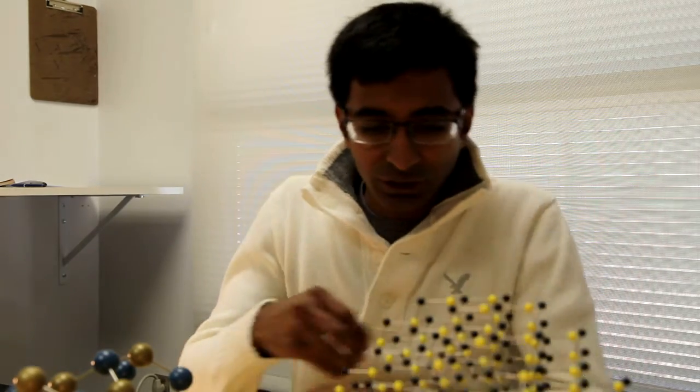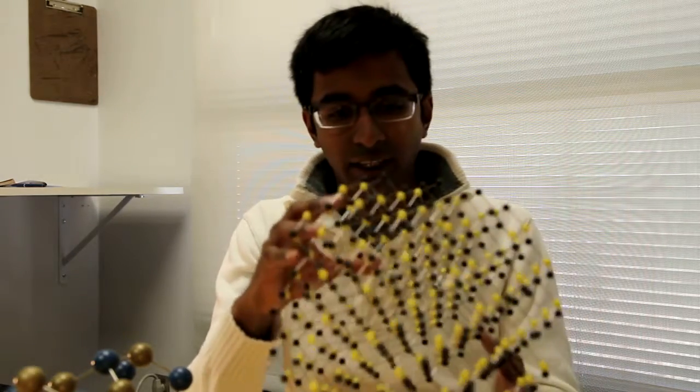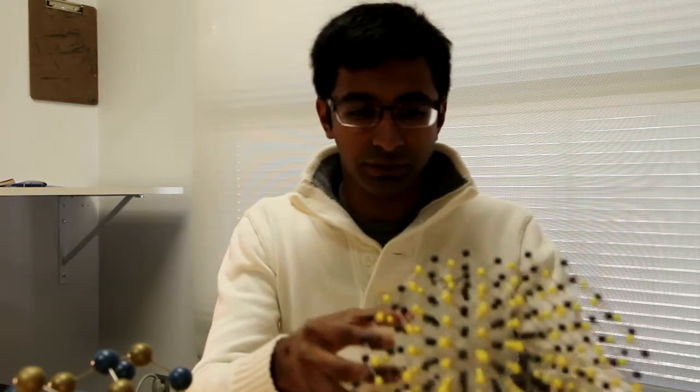A 3-5 semiconductor is a class of compound semiconductors that involves group 3 and group 5 elements of the periodic table. For instance, here you have a zinc blende 3-5 crystal structure with perhaps the yellow atoms representing group 3.